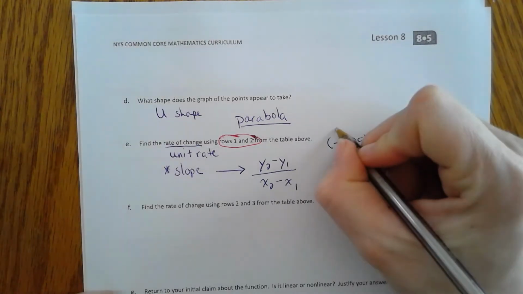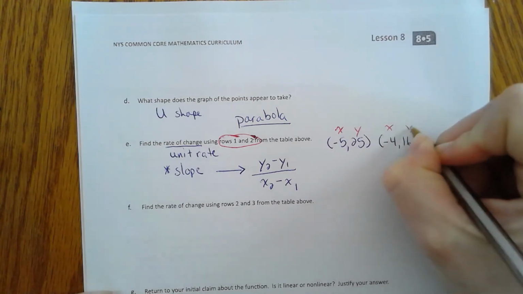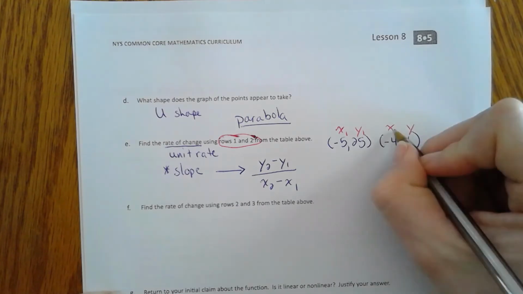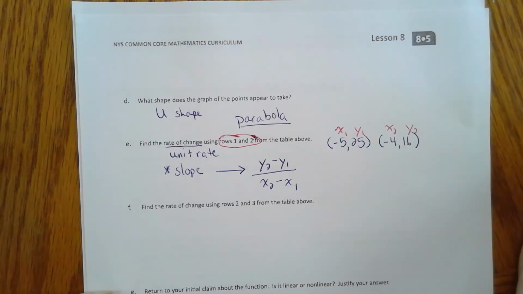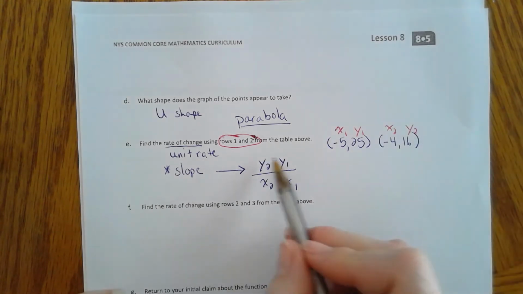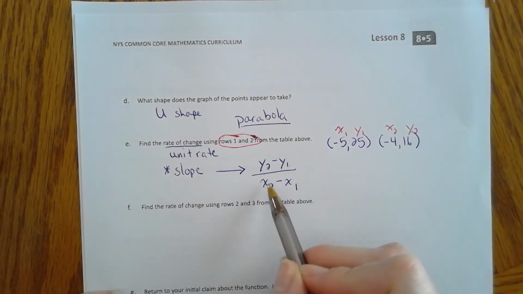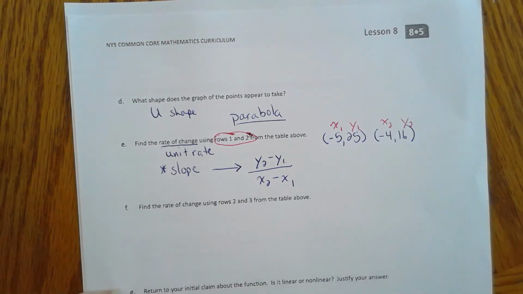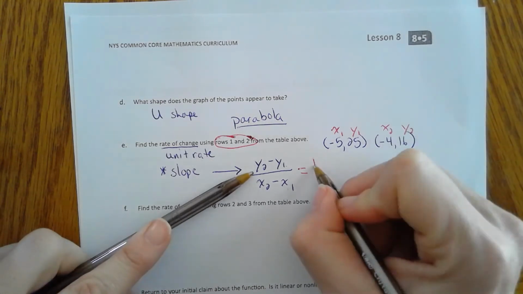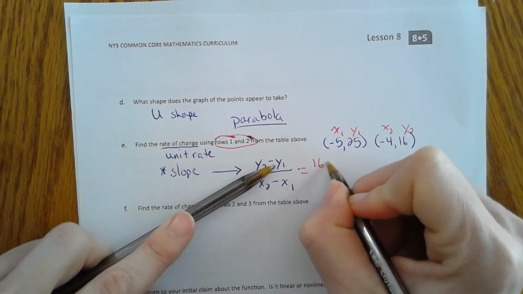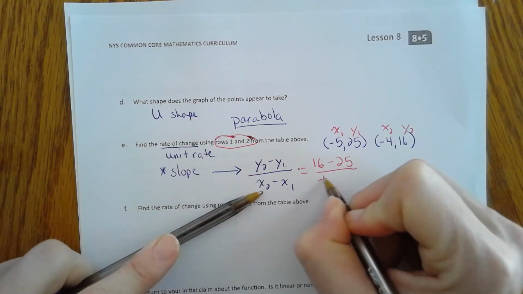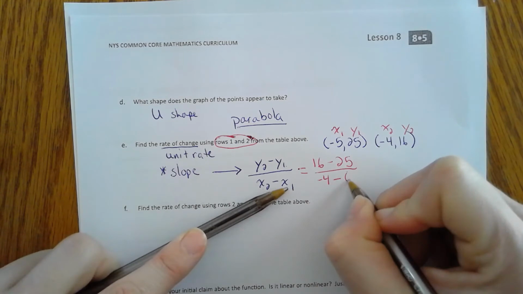So the x coordinate, this is the y, this is the x, x sub 1, y sub 1, x sub 2, y sub 2. Once we do that, then it's just a matter of plugging things in. So y sub 2 is 16, minus y sub 1, which is 25, over x sub 2, which is -4, minus x sub 1, negative 5.